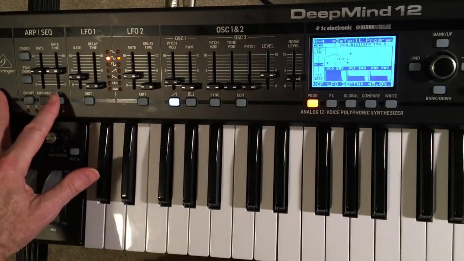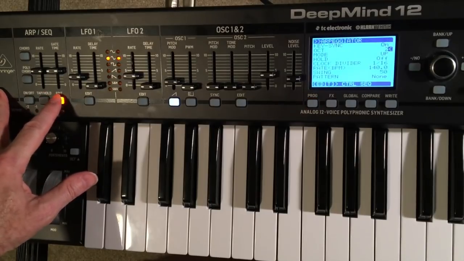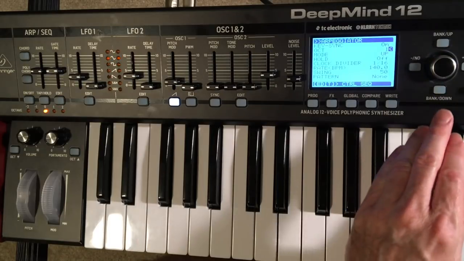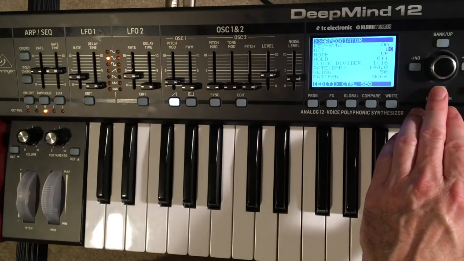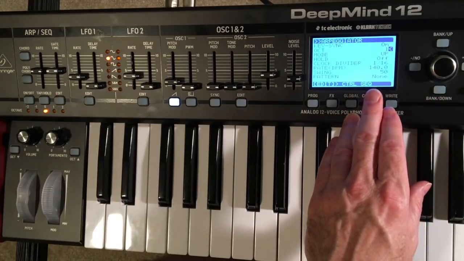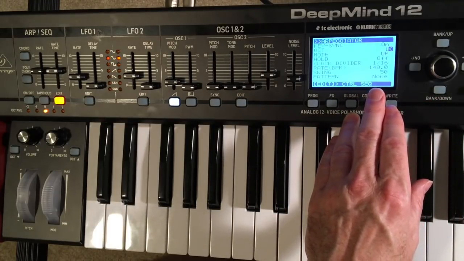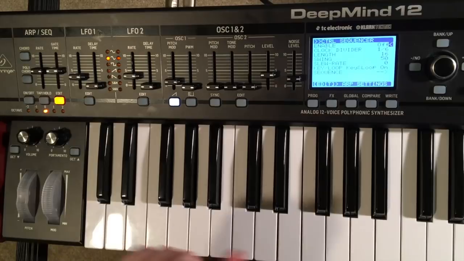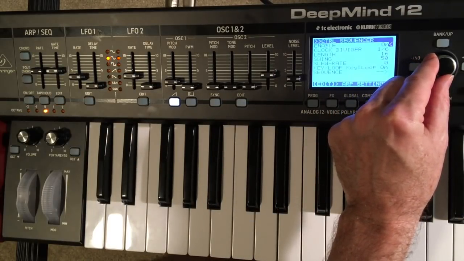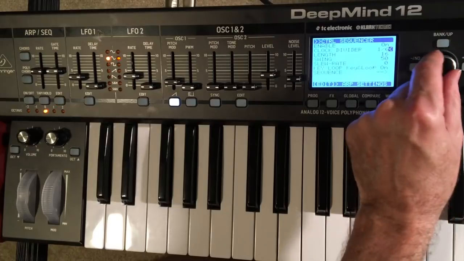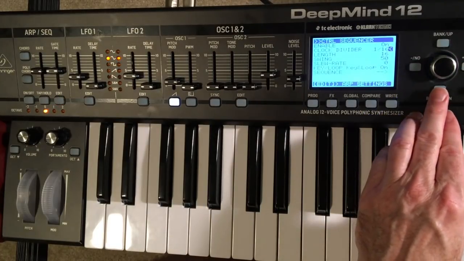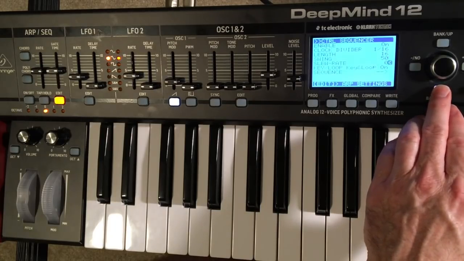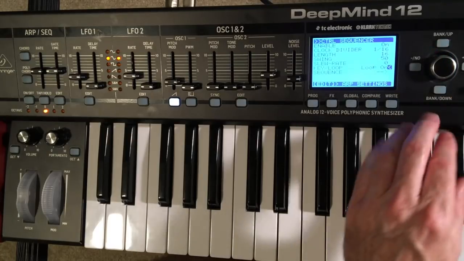Okay, now down here in the ARP sequence section, you're going to hit edit, and you want your arpeggiator key sync to be on, and you want octave to be at 1. You want your clock divider to be at 1/16. And we'll start with a rate of 140 here. Hit edit again. You want your control sequencer to be on. Clock divider to be at 1/16 like the arpeggiator was. The length is 16 steps. And you want it to loop over and over.